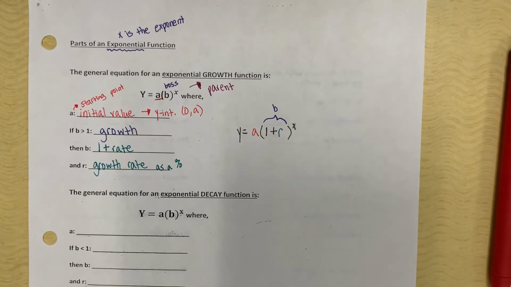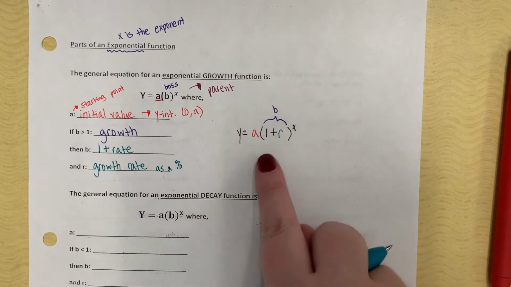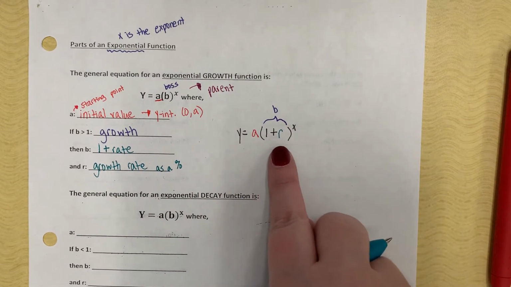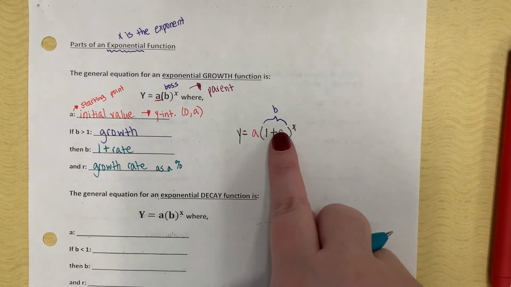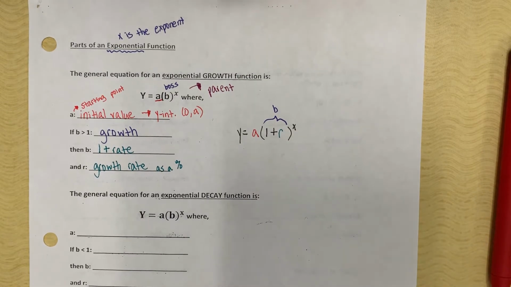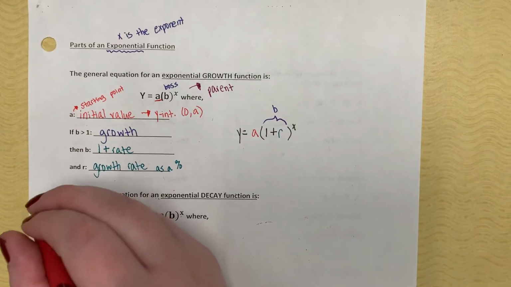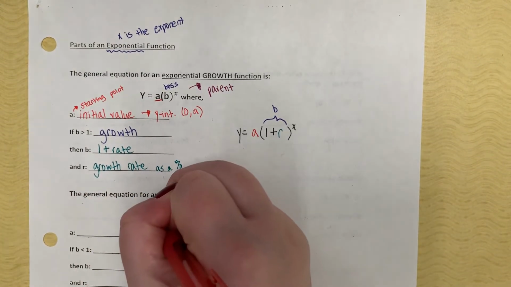Okay, so growth, A is the initial value. B can be broken down into 1 plus the rate. So as long as B, the boss with the exponent, is greater than 1, it's growth. That's right. Okay, now let's do the same thing for decay. Notice the function looks the exact same. Yeah, A is still our initial value.